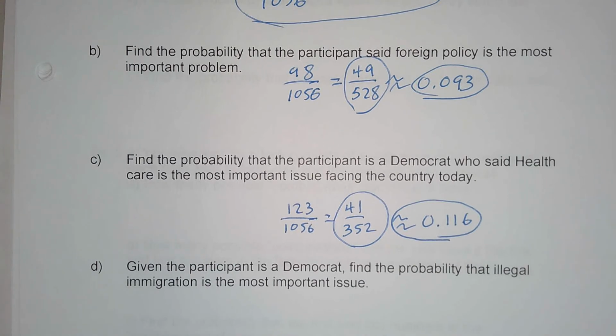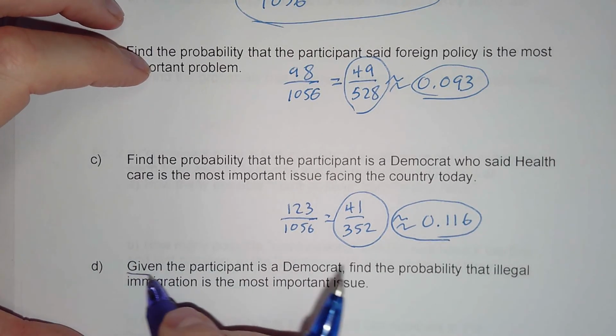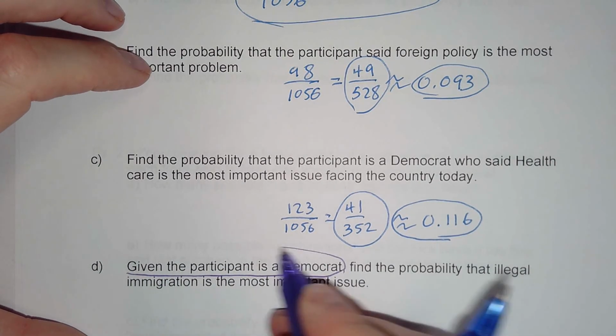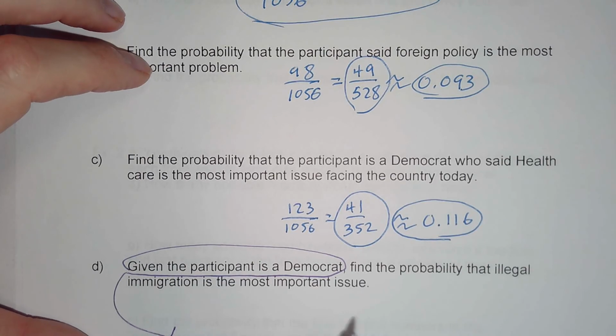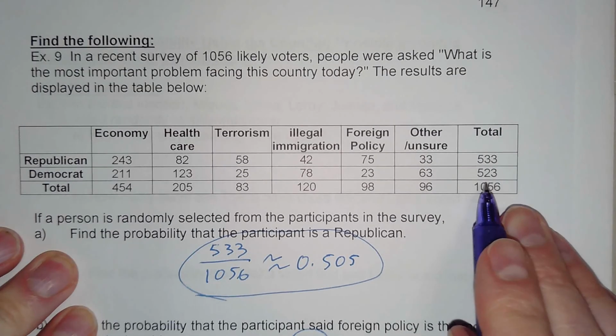So D says, given the participant is a Democrat. So now we're just looking at the Democrats. So this phrase here is going to change our bottom number. So we're saying we're now given that they're a Democrat. And the number of Democrats here is 523.